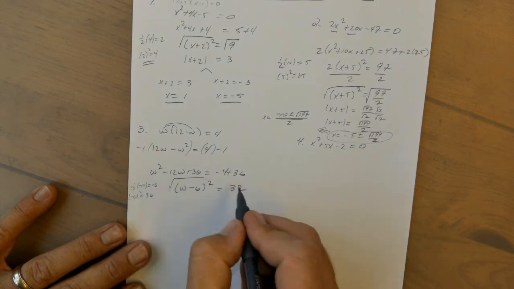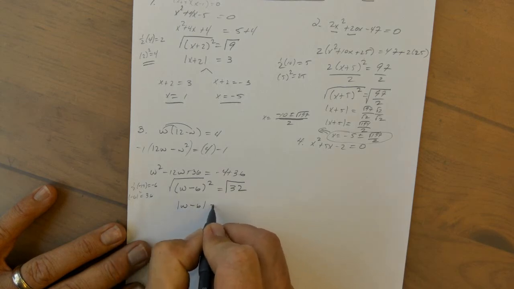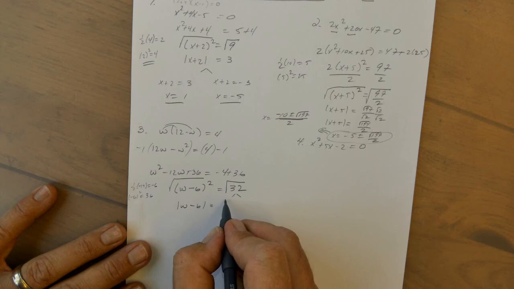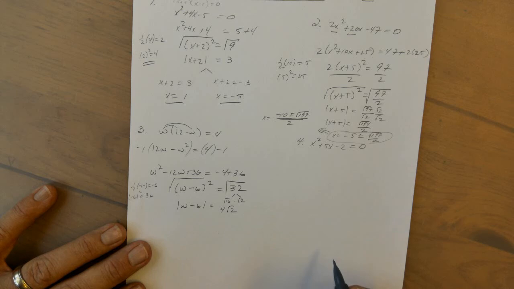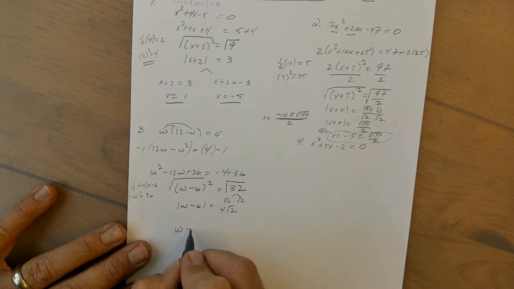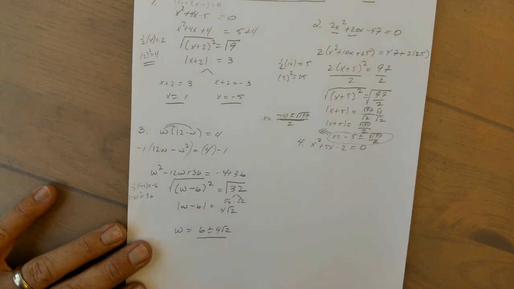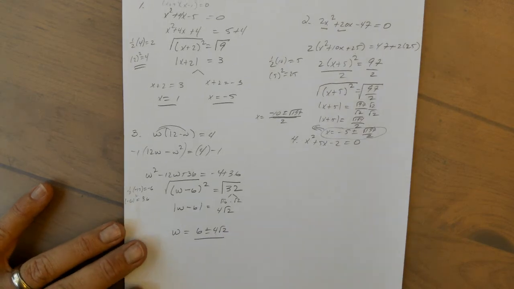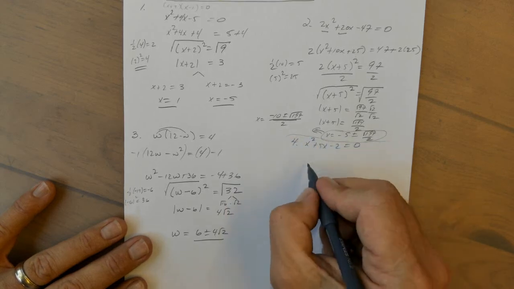And we will take the square root of both sides. We get the absolute value of w minus 6. And simplifying this, we have the square root of 16 times the square root of 2. So we get 4 root 2. And so we end up with w equals 6 plus or minus 4 root 2. So this one's actually a really good one to complete the square. This does not factor, and if you were going to use the quadratic formula, this actually simplifies your solutions a little bit quicker.